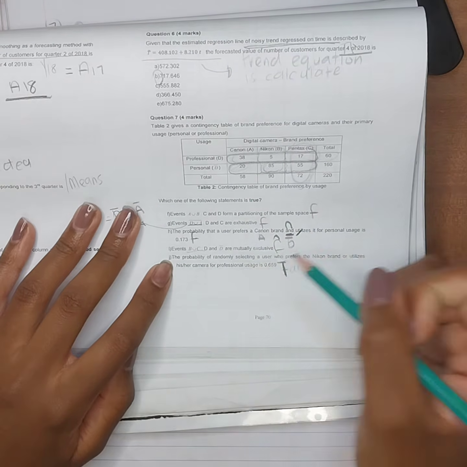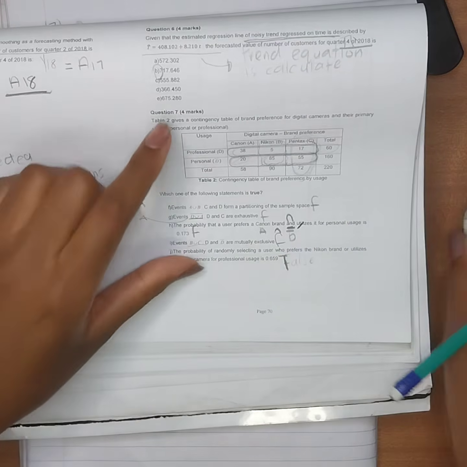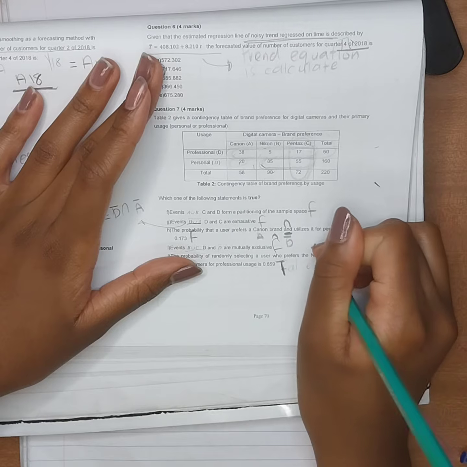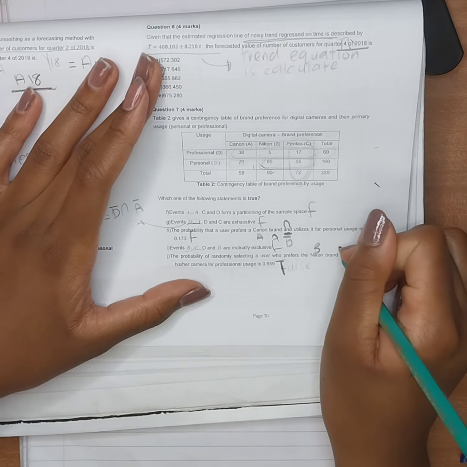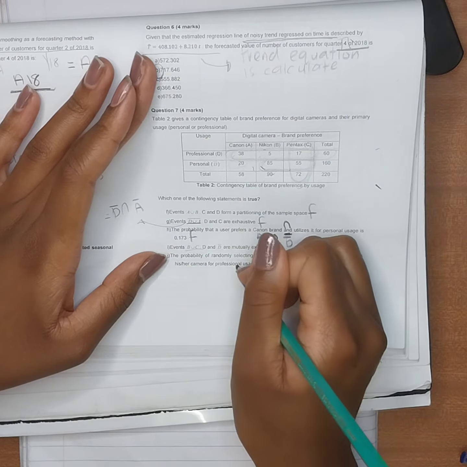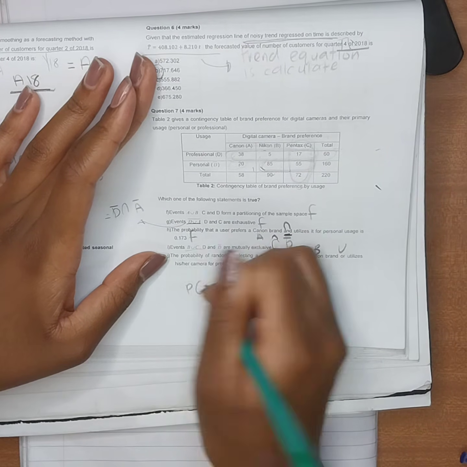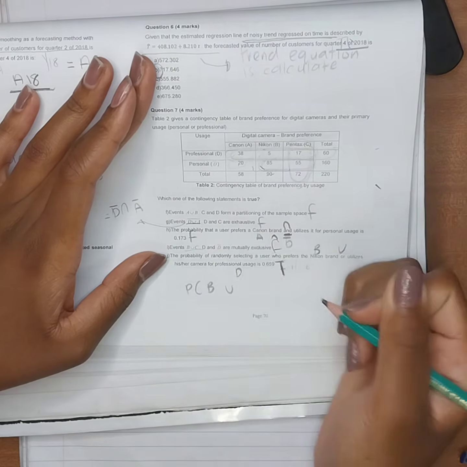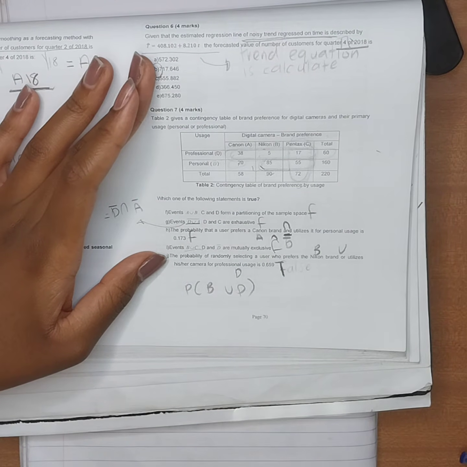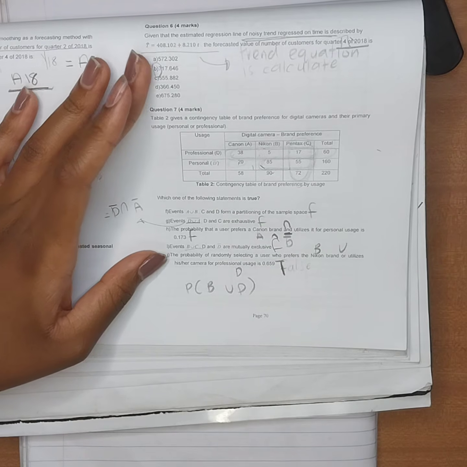The last one says the probability of randomly selecting a user who prefers B, which is Nikon, right? Prefers B, or, meaning union, utilizes his or her camera for professional use, meaning D. So we're looking for the probability of B union D, right? So use the addition rule. What does the addition rule say?